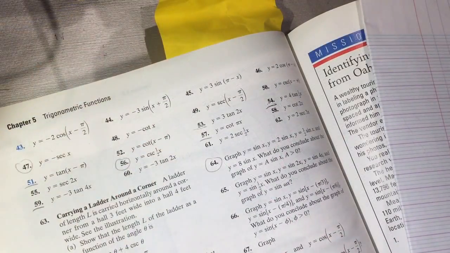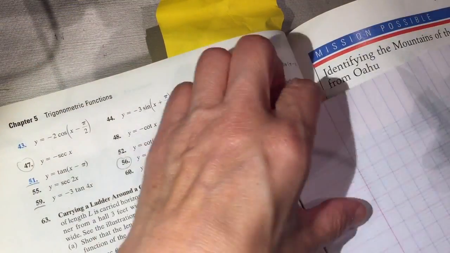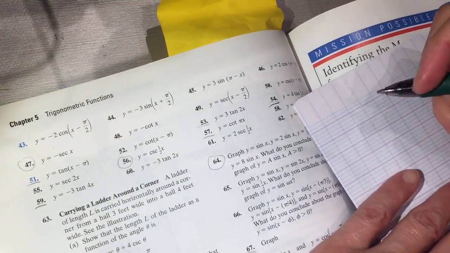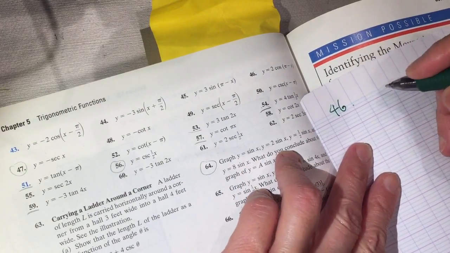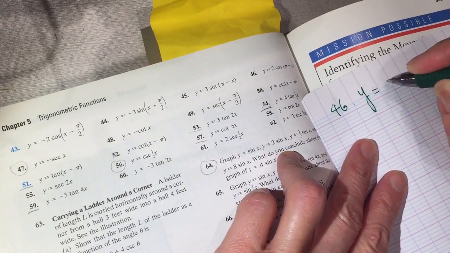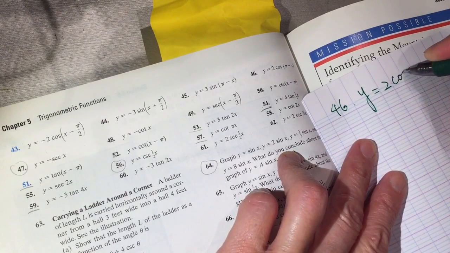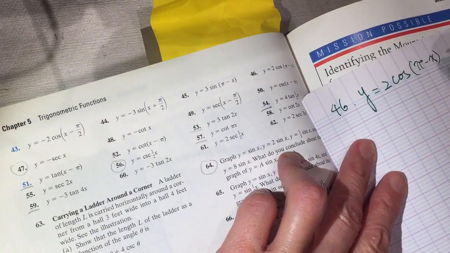Okay, hello dear friends. Now let's take a look at question number 46. We copy it. 46, y equals 2 cosine of pi minus x.